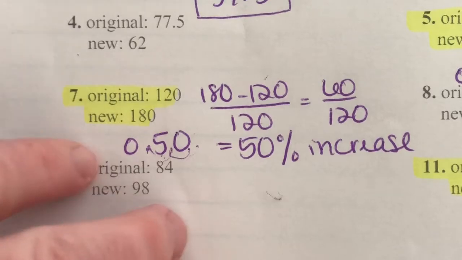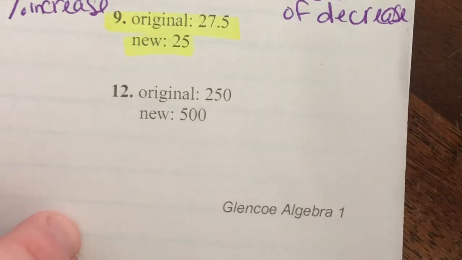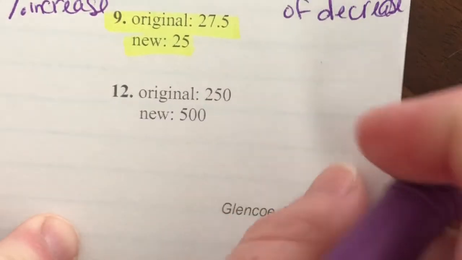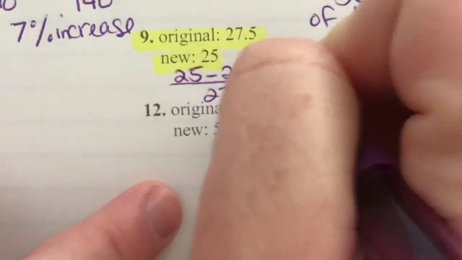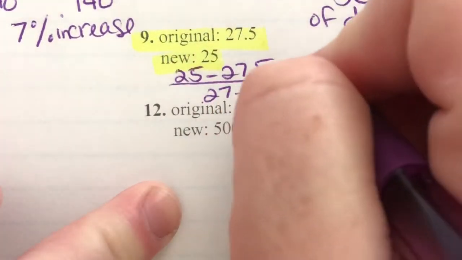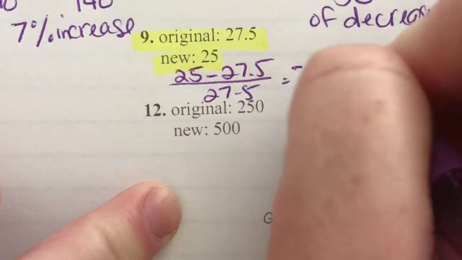Okay, let's scoot over to number 9. Here we are, so there's stuff written around it. The original was 27.5, the new is 25, so it looks like it went down. New minus original over original. New minus original is negative 2.5 over 27.5.